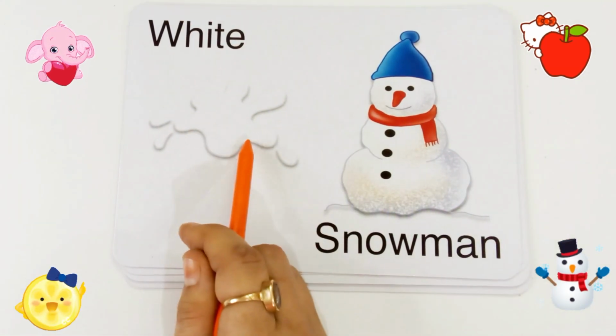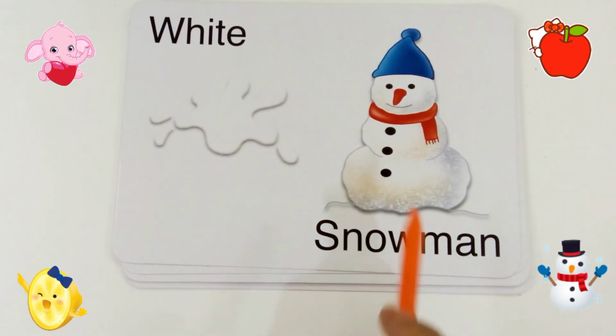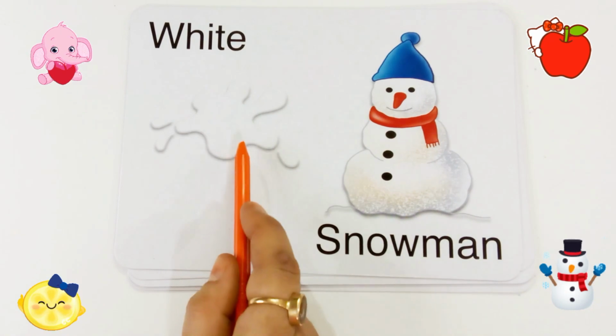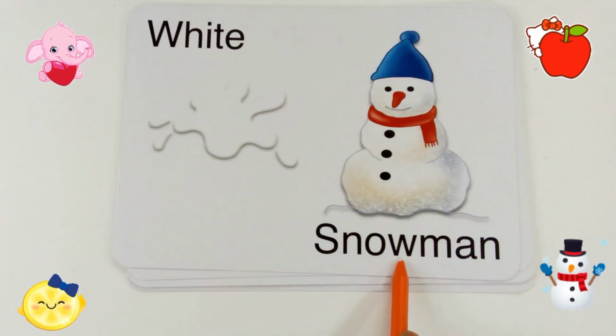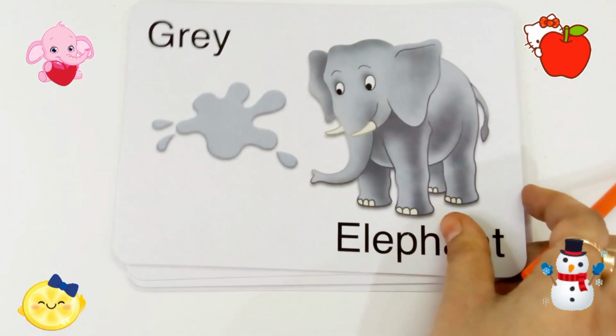This is white color. And the example is snowman. White snowman. W-H-I-T-E, white. White snowman.